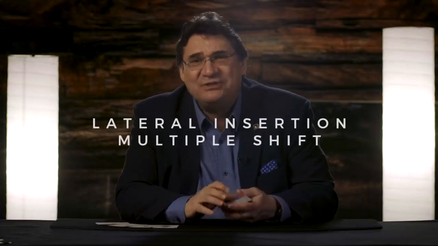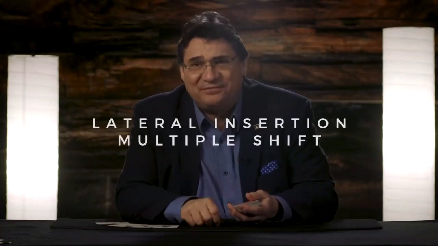We're moving over to multiple card control, where several cards are being controlled at the same time. Now, for explanation purposes, I'm going to use the 4 aces. Here is a control. The first one I want to discuss is the lateral insertion multiple shift.